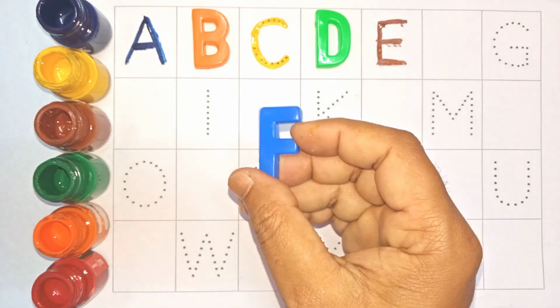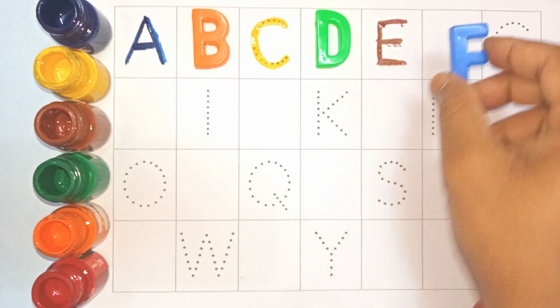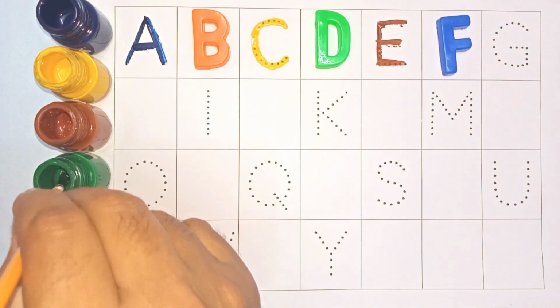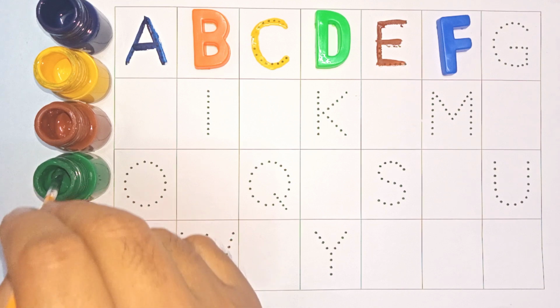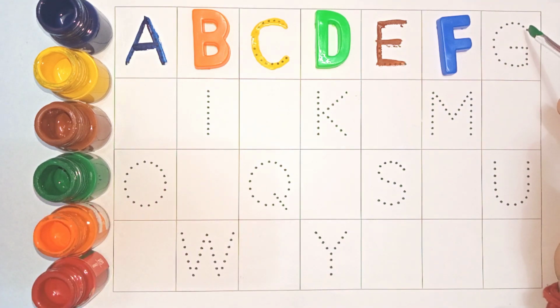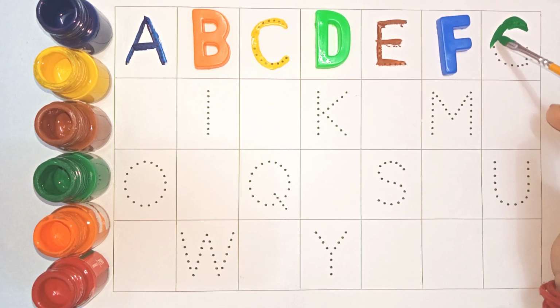Blue color. F for fish. Green color. G for grapes.